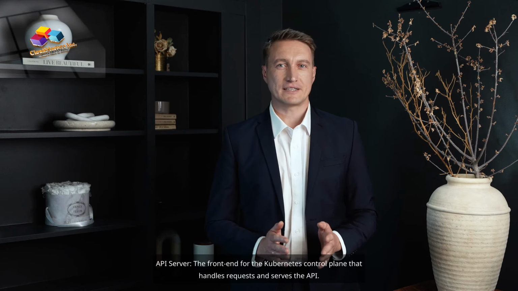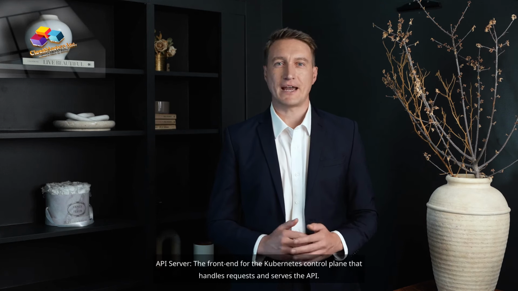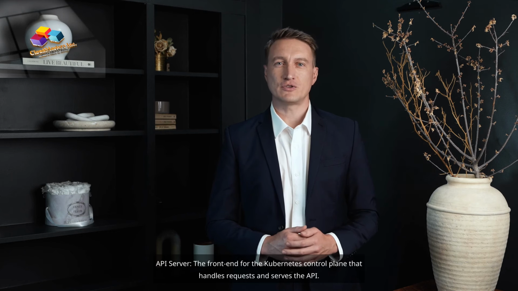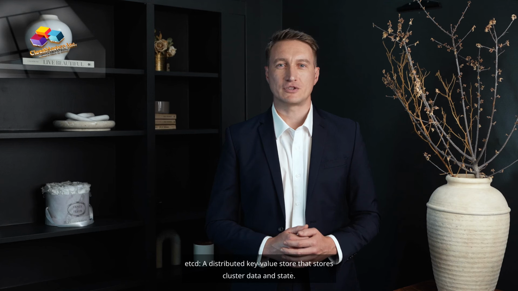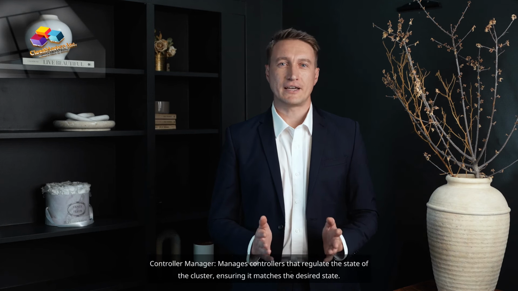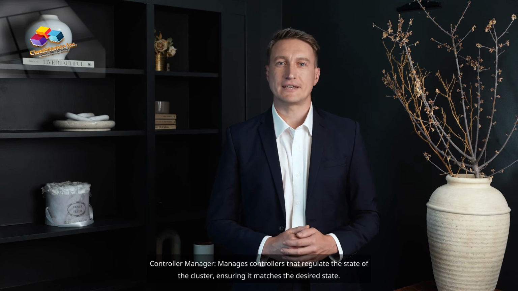What are the core components of a Kubernetes architecture? Answer. Key components include API server, the front end for the Kubernetes control plane that handles requests and serves the API. etcd, a distributed key value store that stores cluster data and state. Controller manager, manages controllers that regulate the state of the cluster, ensuring it matches the desired state.